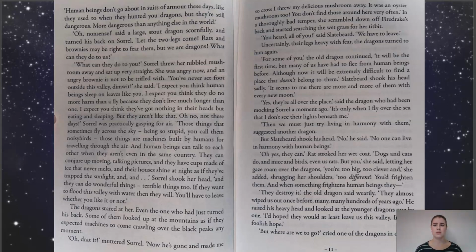You heard, all of you, said Slatebeard. We have to leave. Uncertainly, their legs heavy with fear, the dragons turned to him again. For some of you, the old dragon continued, it will be the first time, but many of us have had to flee from human beings before, although now it is extremely difficult to find a place that doesn't belong to them. Slatebeard shook his head sadly. It seems to me there are more and more of them with every new moon. Yes, they're all over the place, said the dragon who had been mocking Sorrel a moment ago. It's only when I fly over the sea that I don't see their lights beneath me.